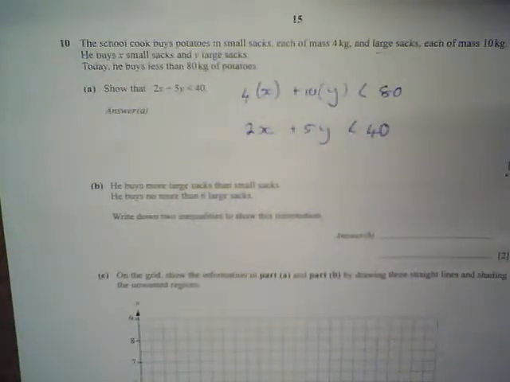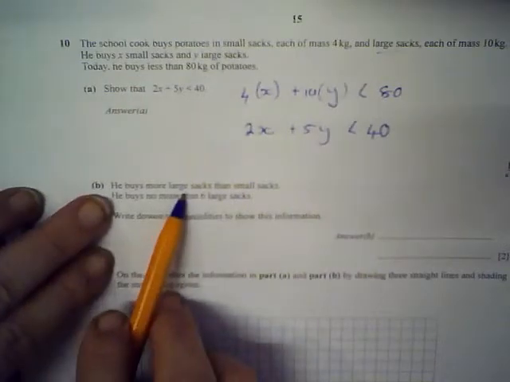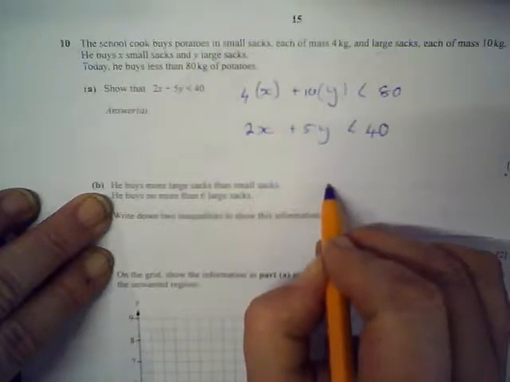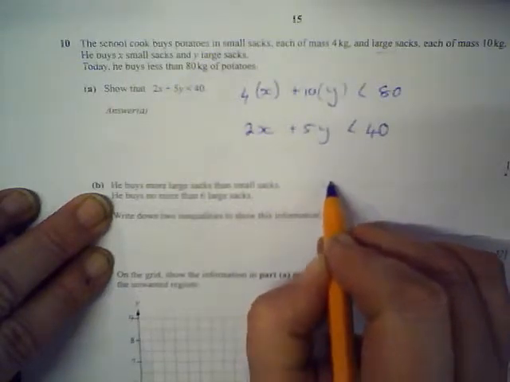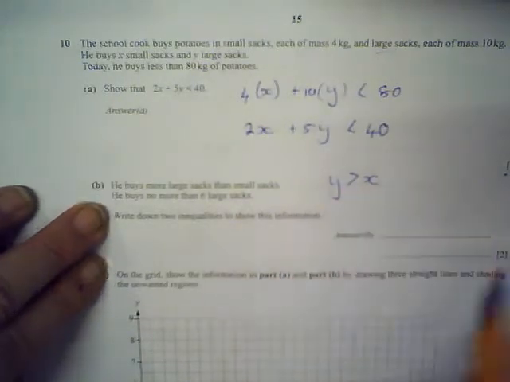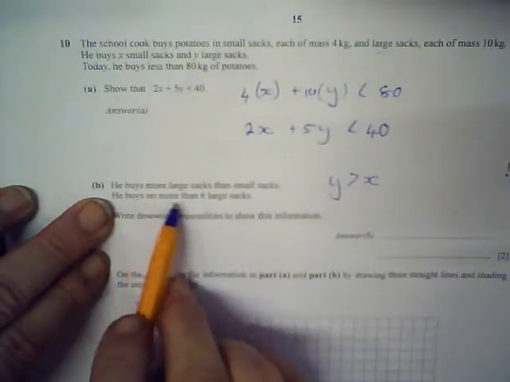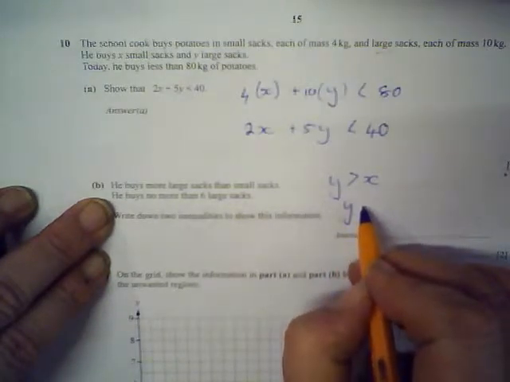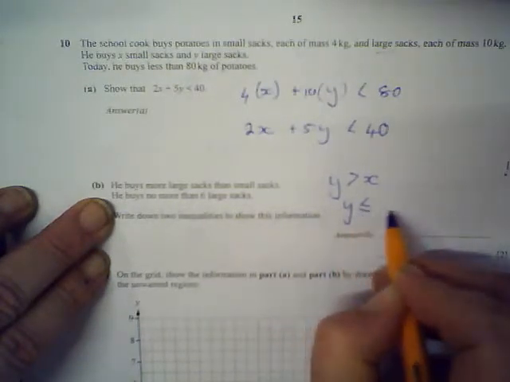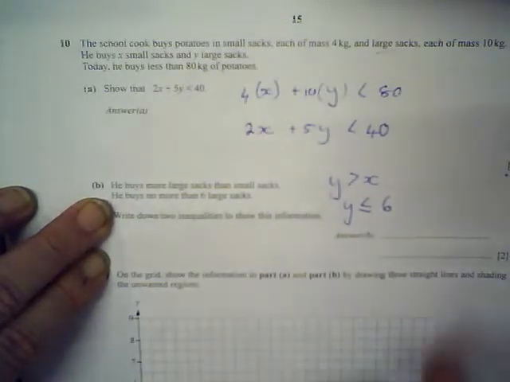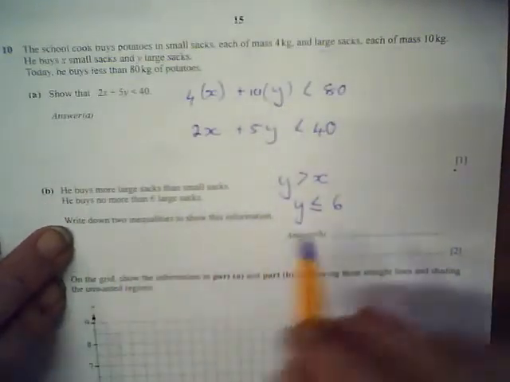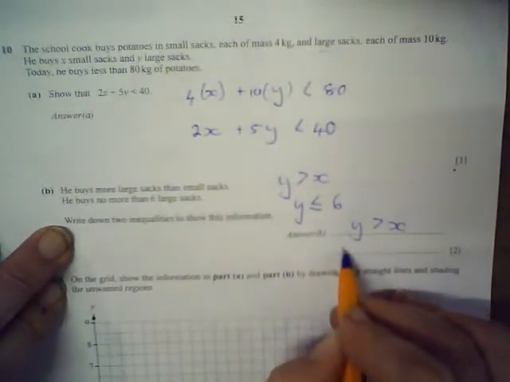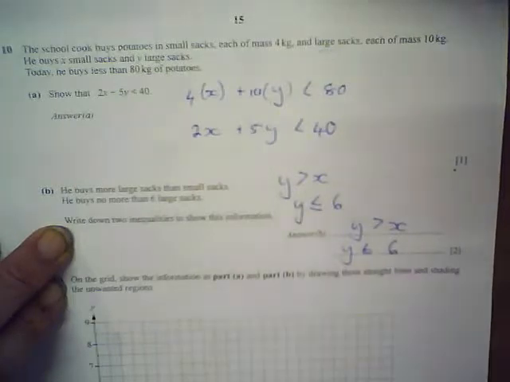Okay, now he buys more large sacks than small bags, so large is y, so he buys more of them, so y would be greater than x, and he buys no more than 6 large sacks, so y would be smaller or equal to 6. Okay, and that would be my two inequalities. Write down the inequalities of this information. So y is greater than x and y is smaller or equal to 6.